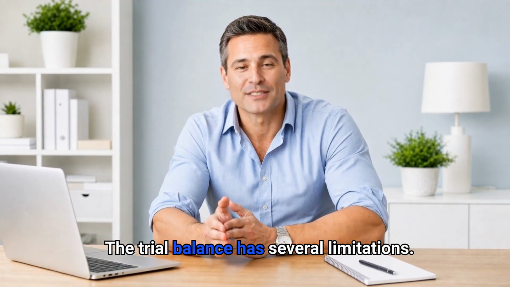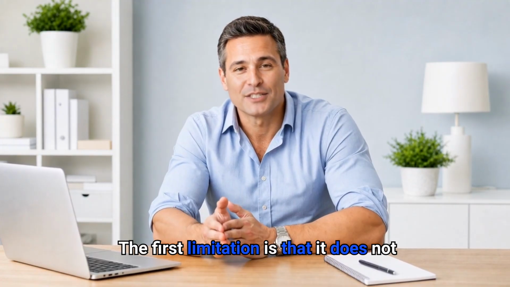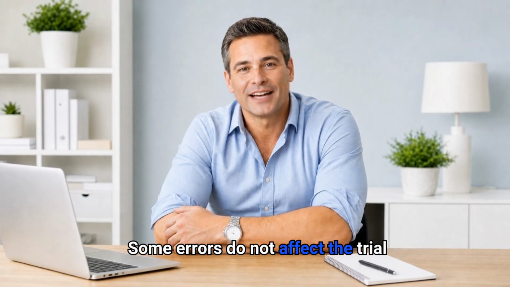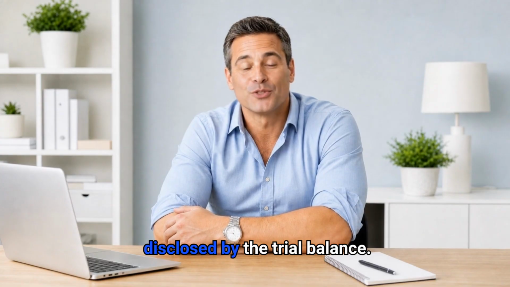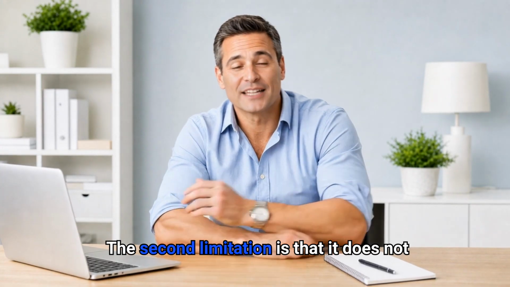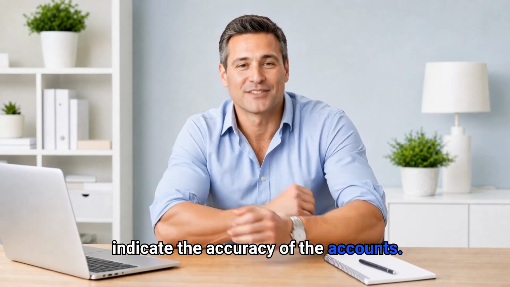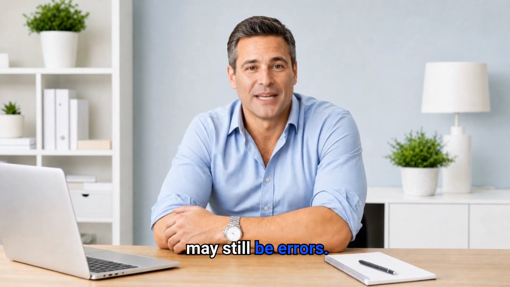Now let me explain the limitations of a trial balance. The trial balance has several limitations. The first limitation is that it does not detect all errors. Some errors do not affect the trial balance. These are called errors that are not disclosed by the trial balance. The second limitation is that it does not indicate the accuracy of the accounts. Even if the trial balance balances, there may still be errors.